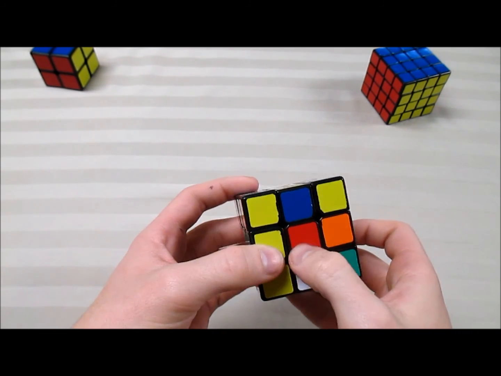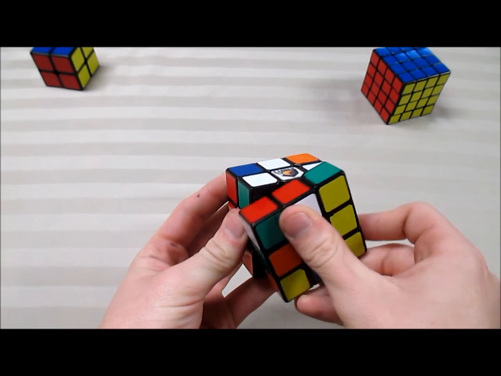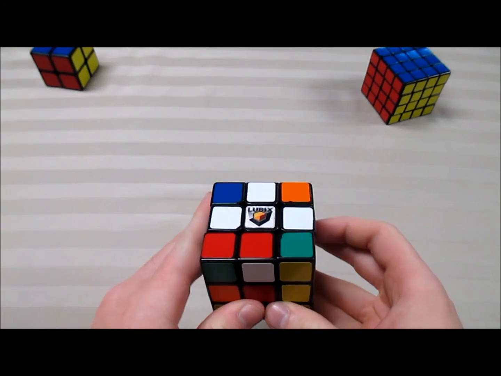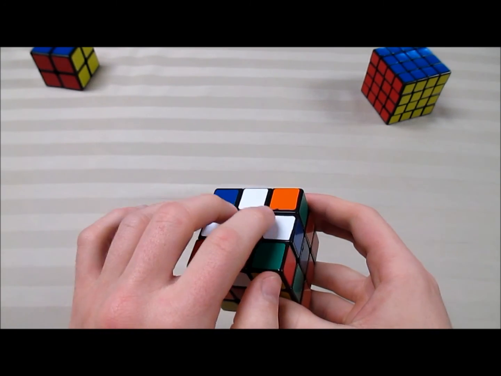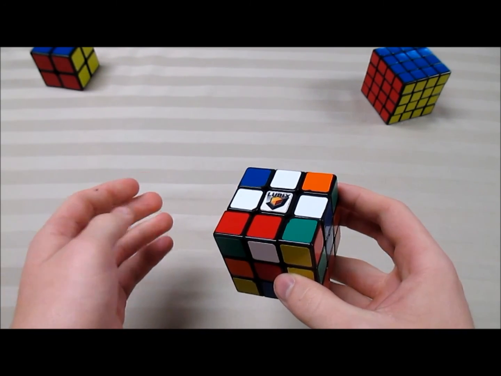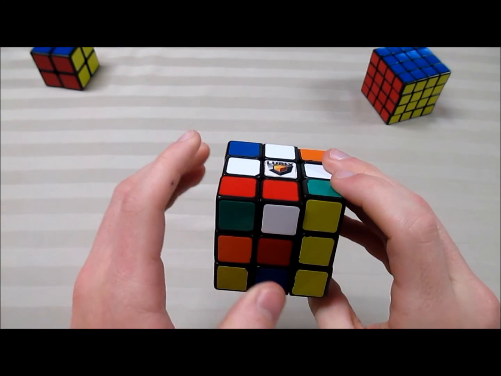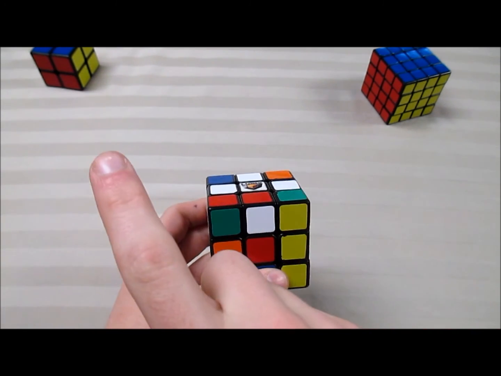Red and white. Turn this side up. And here is your first algorithm. So your cross is actually done, but one of the pieces is inverted. This may happen to none, some, or all of the sides, all of the edges. So this is your first algorithm. It is this algorithm right here.